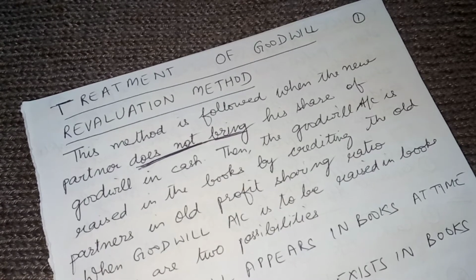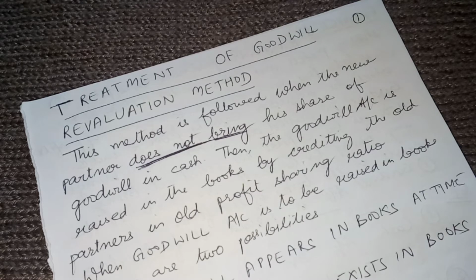As you all know, partnership accounts is going on and we are doing the very important topic, Goodwill. In the previous video, we did the treatment of Goodwill in which we completed the premium method in detail. In this video, the second and the last method, that is the revaluation method, we are going to do in detail with all the entries with examples.